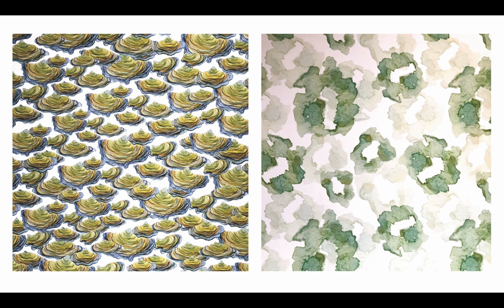And here are another two prints, working with some layering and opacity differences on the right, some watercolor motifs that I've scanned in, and on the left, a little bit more of a literal representation of a fungus, working with those warmer tones of the color palette.